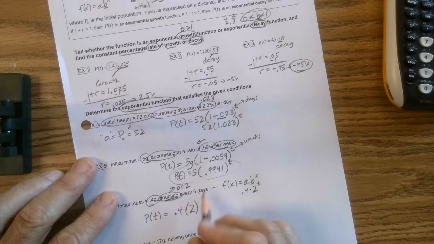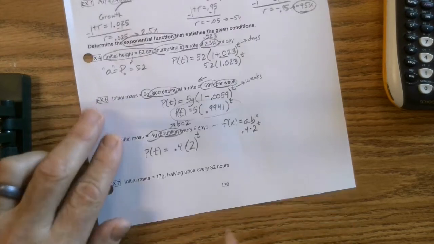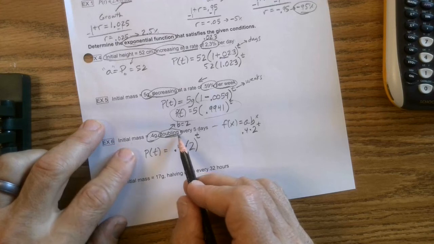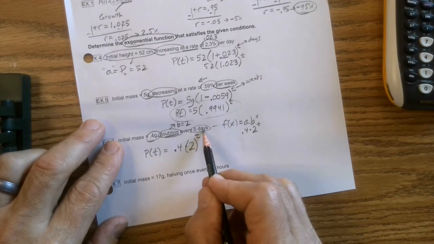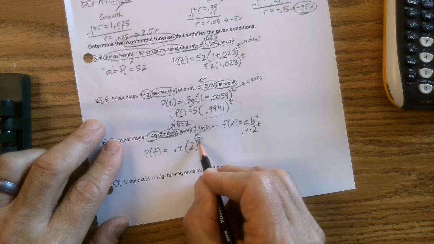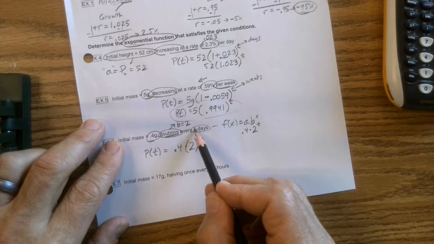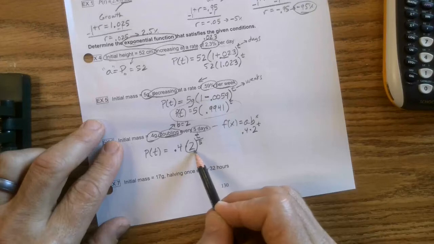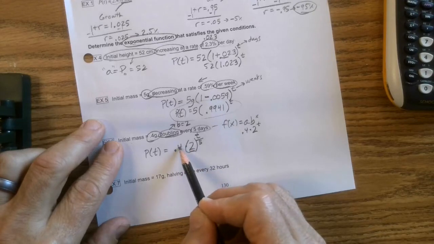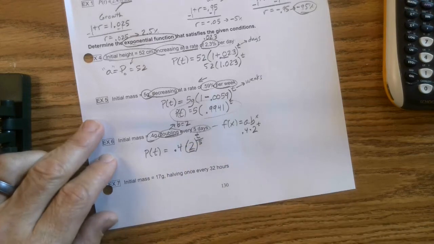So now here's a twist. If I put a T up there, I made a mistake, because it doesn't double every day, it doubles every 5 days. So I need to put this over 5, because think about it. If I put a 5 in for T, what's 5 over 5? 1. Then I would double the amount every 5 days. So if I don't put over 5, I messed it up.